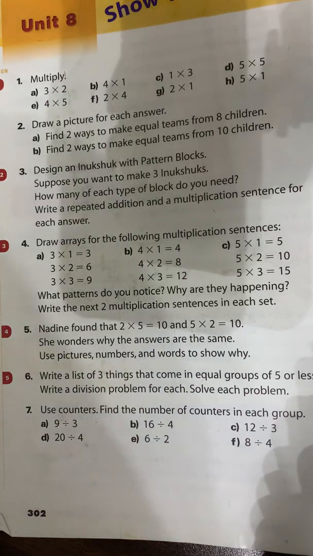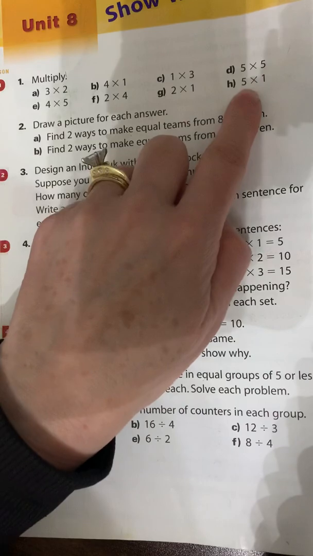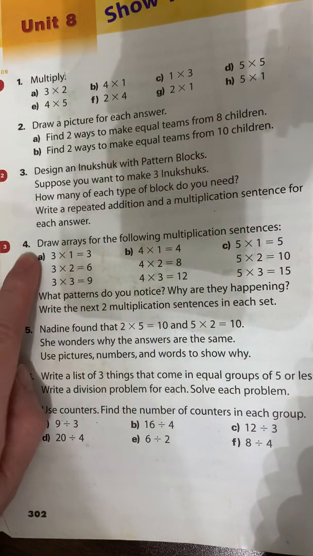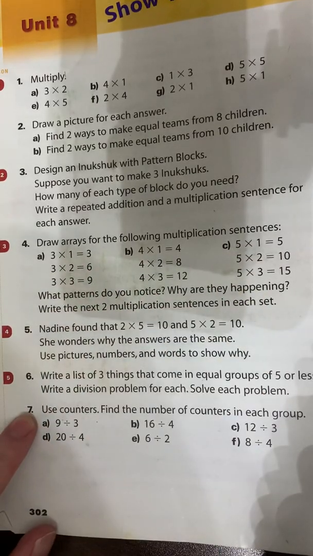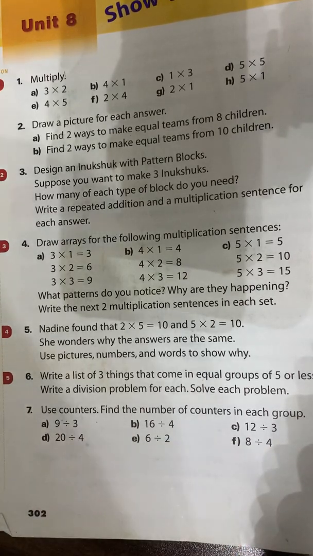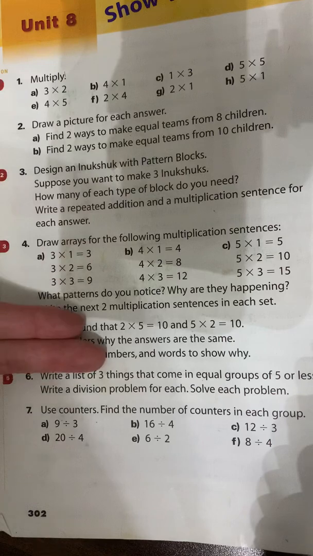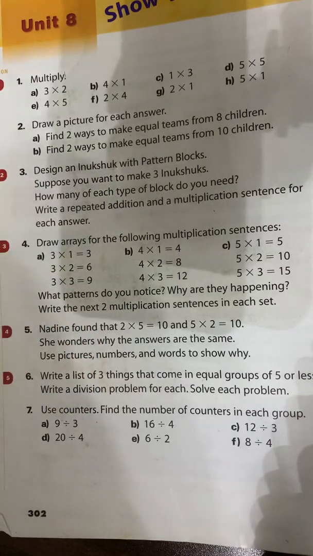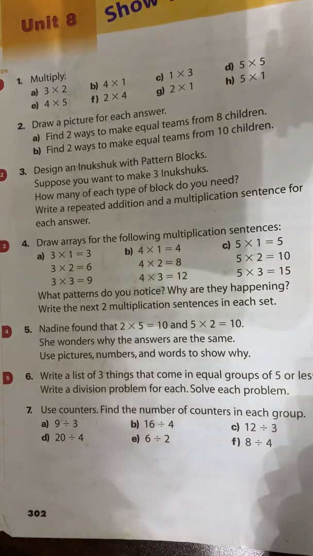All right, grade 3, quick video here to talk about page 302. So today I only want you to do question 1, all of them, question 2, A and B, question 4, A, B, C, and question 7, A all the way to F, okay? So you get to skip 3, you get to skip 5, you get to skip 6. But if you want to do 3, 5, and 6, you go for it. I'll leave that up to you.